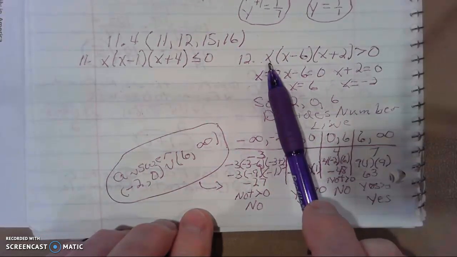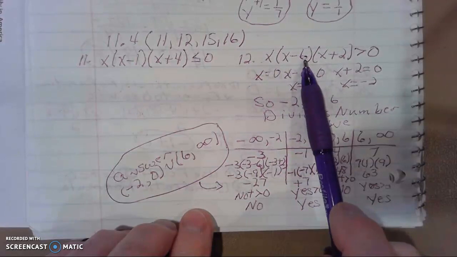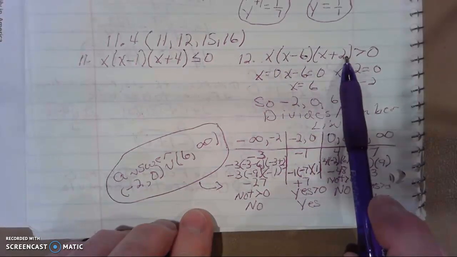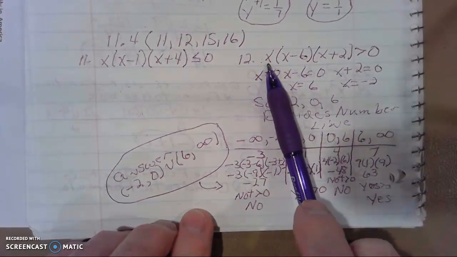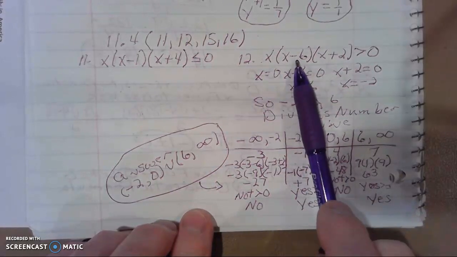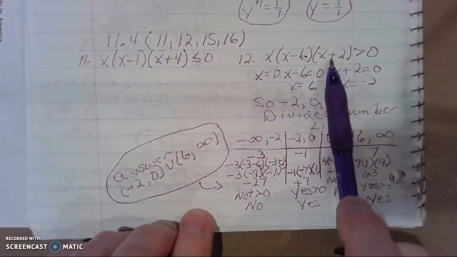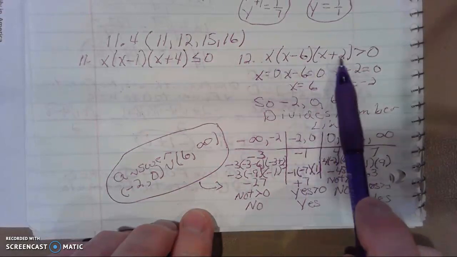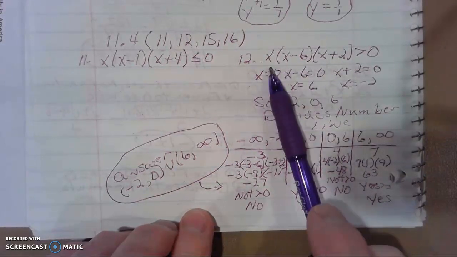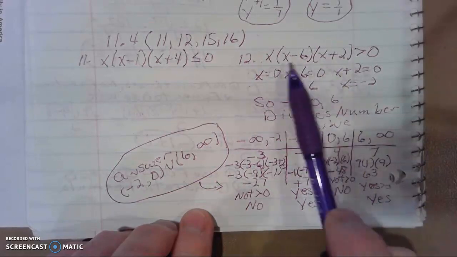Negative 3 here for x: negative 3 times negative 3 minus 6 times negative 3 plus 2. So this one was negative 3 times negative 9 times negative 1. All three of them were negative. Three things negative times each other, that's negative.